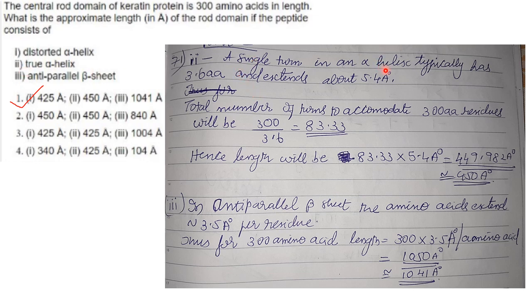A single turn in an alpha helix typically has 3.6 amino acids and extends about 5.4 Angstrom. So the total number of turns to accommodate 300 amino acid residues will be 300 divided by 3.6, that is 83.33. Hence the length will be 83.33 into 5.4 Angstrom, approximately 450 Angstrom. So 3 and 4 are not the right answers. We will see about 1 and 2.